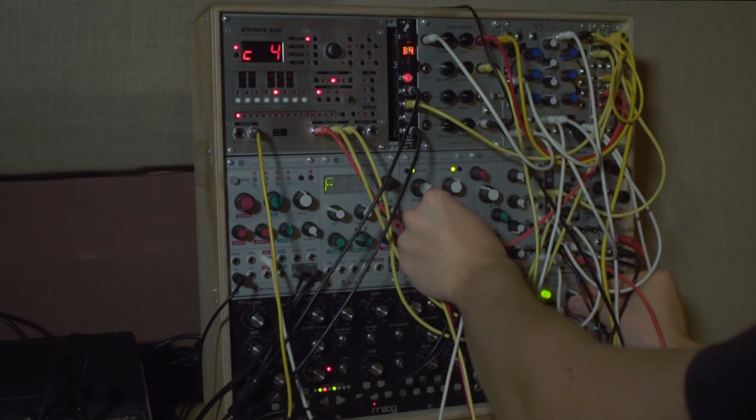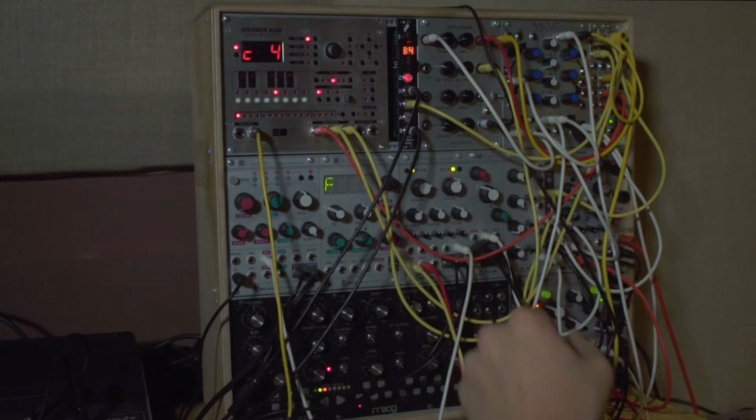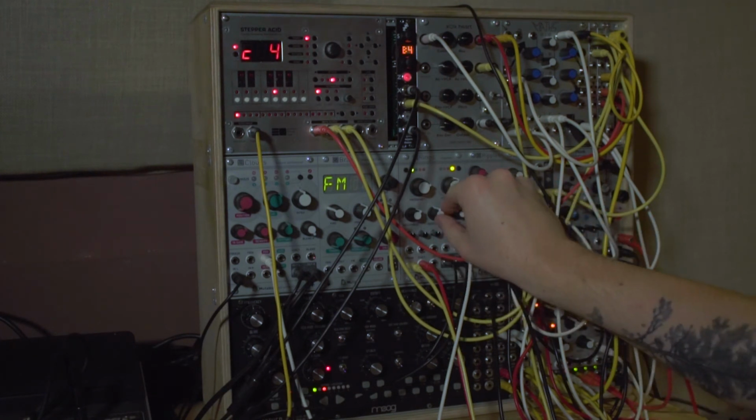So let's lock that. And I've got another drum beat here just playing out of the Octatrack, and I could just start looping this and, you know, begin a new intro section or something for a track.